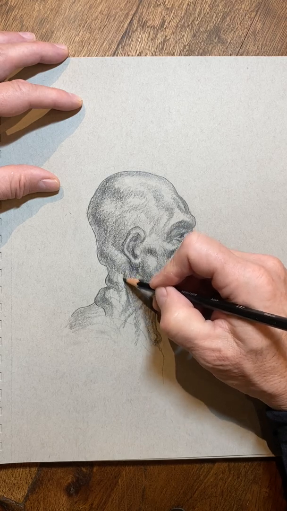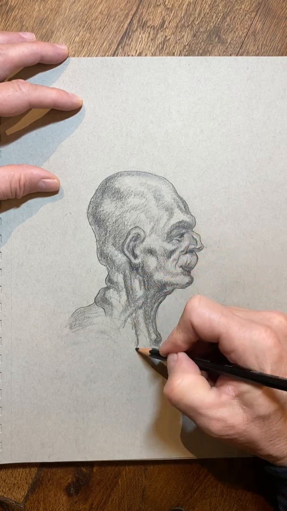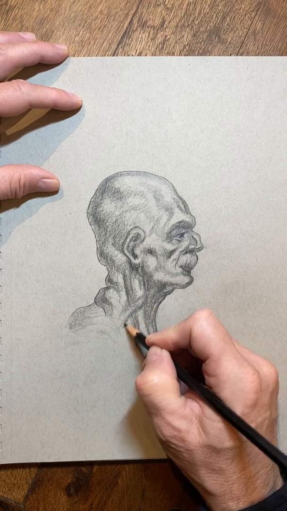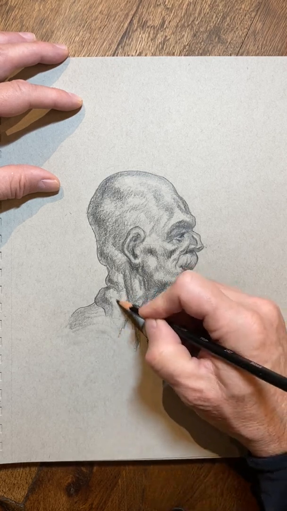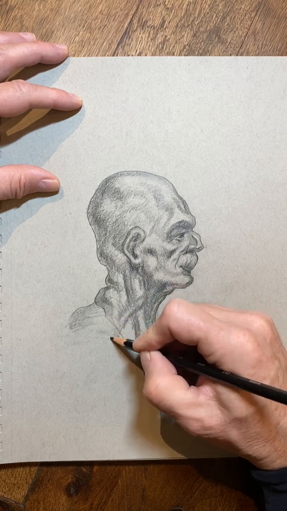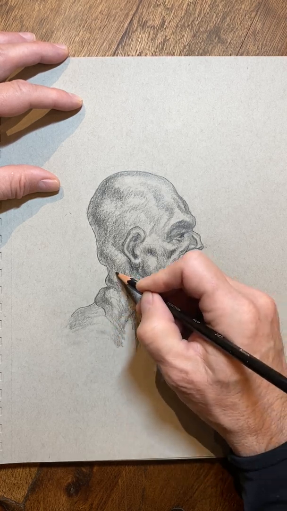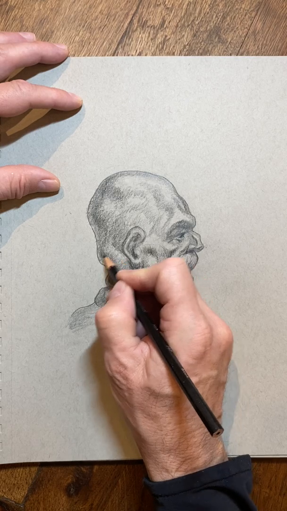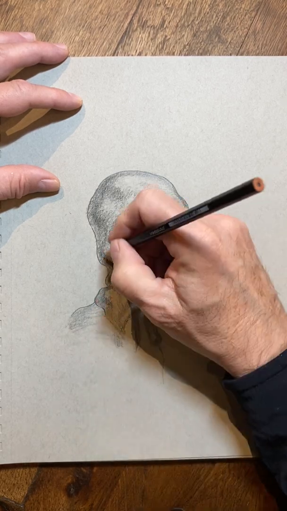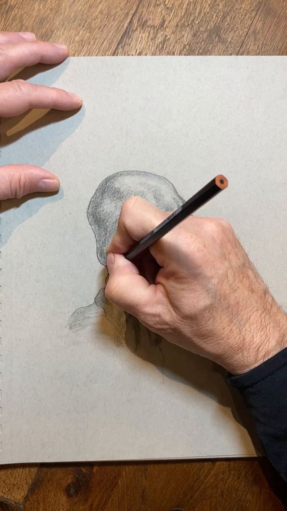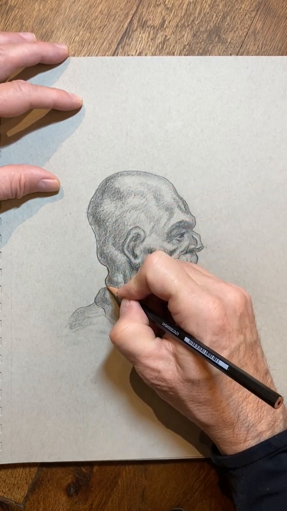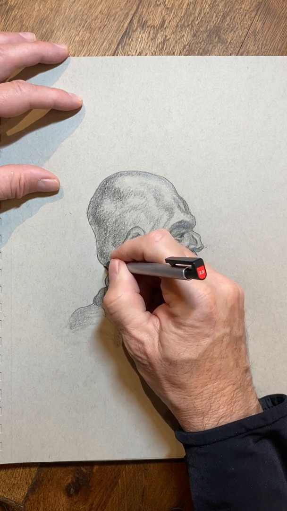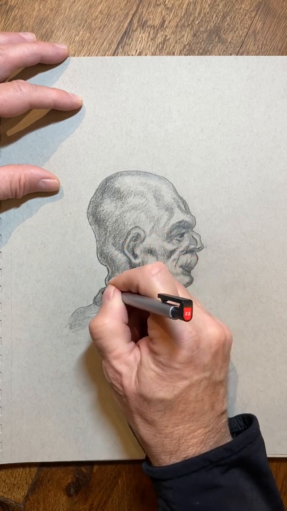Back of the sternocleidomastoid muscle. So we'll have a core shadow. I want to make that a little bit more pronounced. And the vein that comes through. And then the front portion here of the trapezius. Do a little bit better job blending here with the core shadow. Let's try to get that a little bit more natural through here.